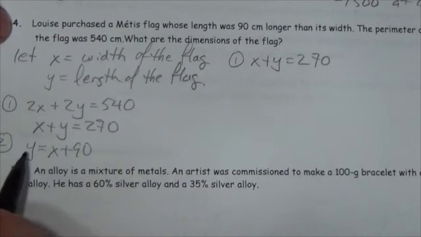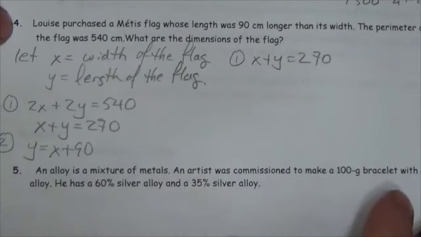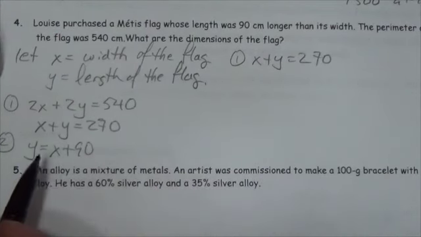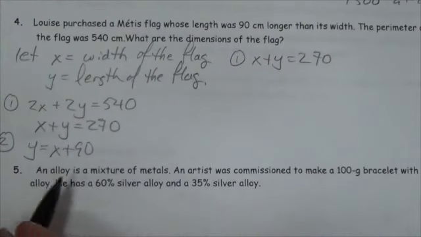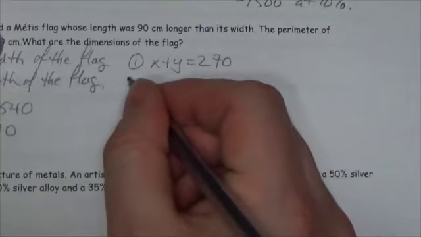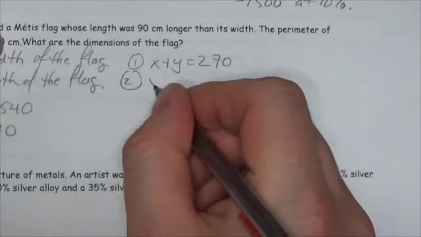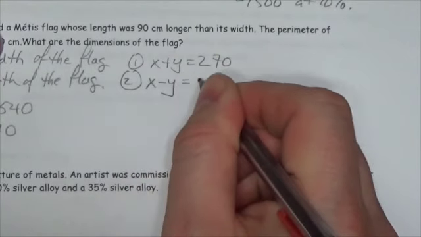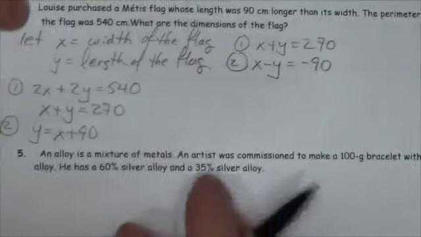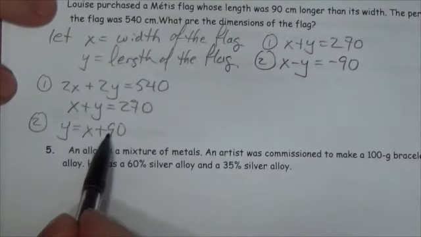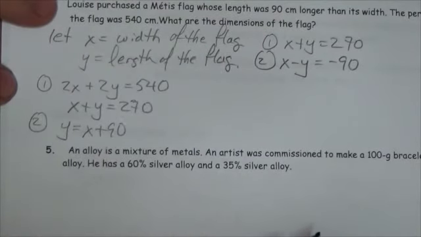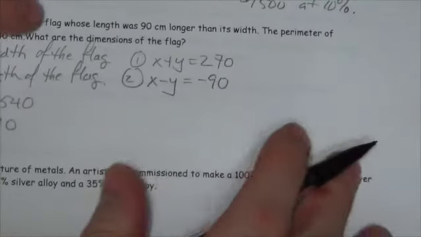I'm going to bring the y over and then subtract the 90. I'm going to do 2 things here, because in standard form I want the coefficient of the x to be positive. So equation 2 is going to look like this: x minus y is equal to negative 90. If I bring the y over to this side, I have to move the 90 over to the other side, and that's going to change its sign.